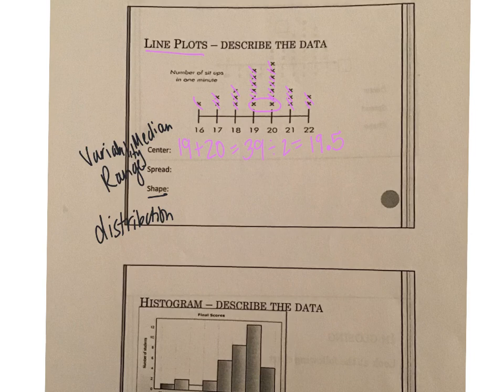My range or my spread is taking my maximum minus my minimum. And when I do that, I get an answer of 6. So that's my variability. It has a pretty low variability. It's not very spread out. And finally, my distribution. Let's take a peek at that.